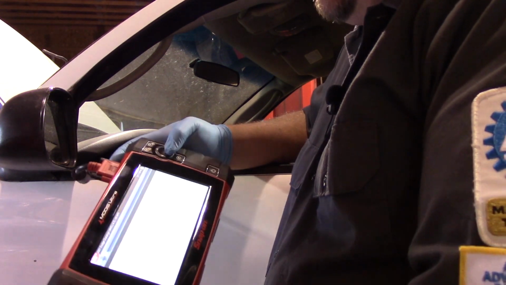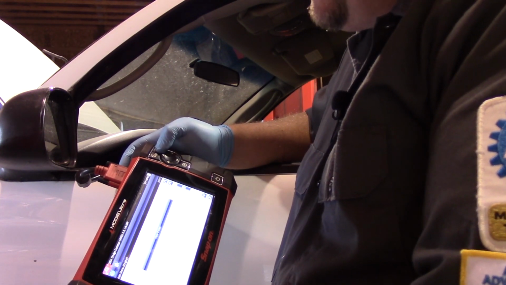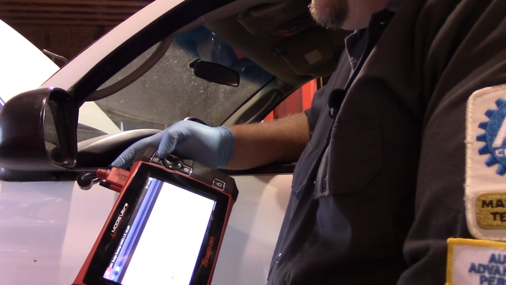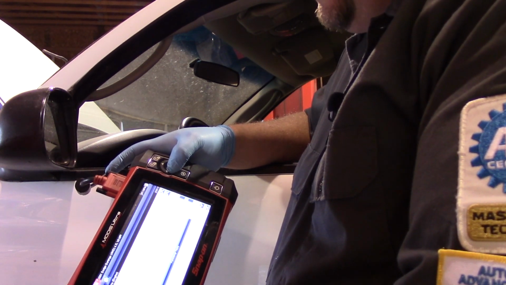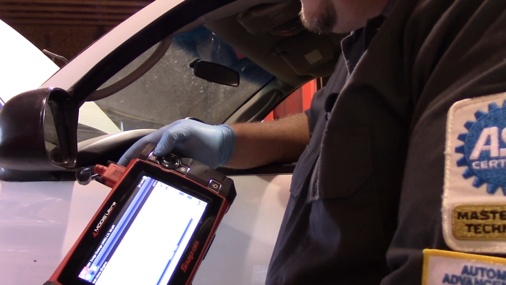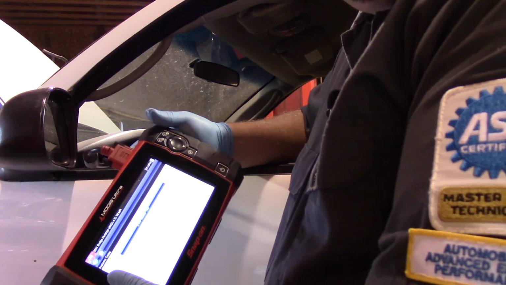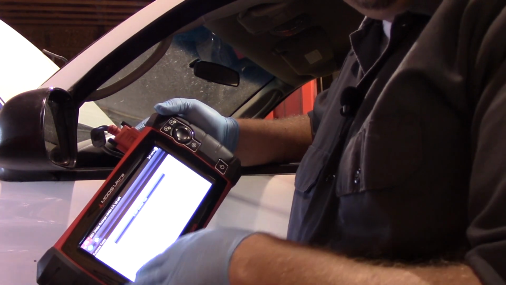And I know it goes against a lot of stuff we've been taught, but I'm actually going to clear the codes here a second. And so I'm going to clear that out. And now I'm going to use my scan tool. I'm going to go into System Tests, and then I'm going to run the EVAP monitor test. I want to rerun this test to make sure the problem is actually present today.